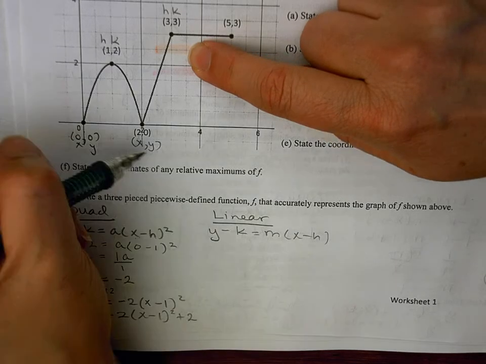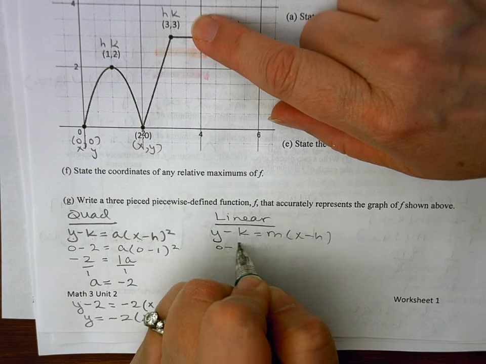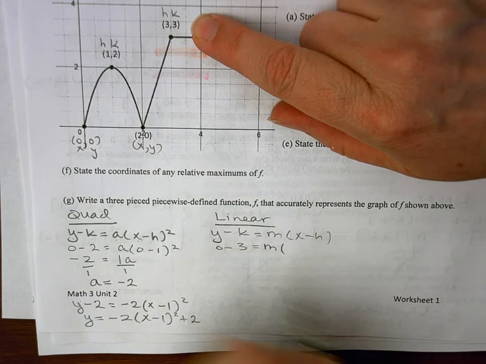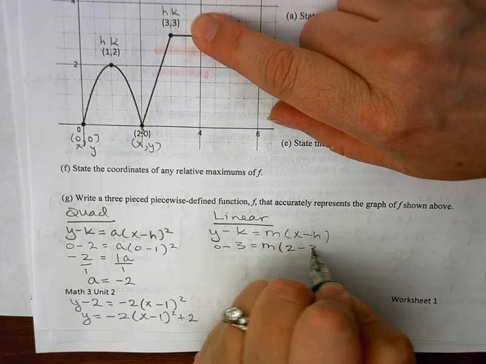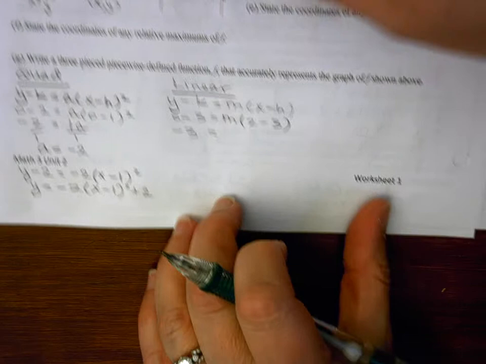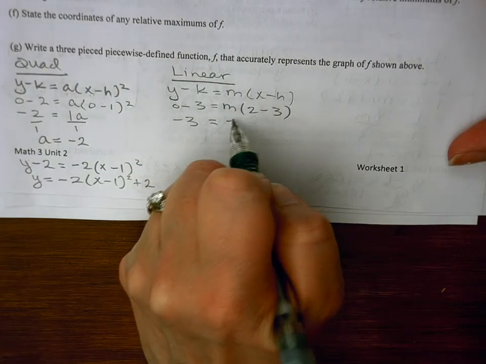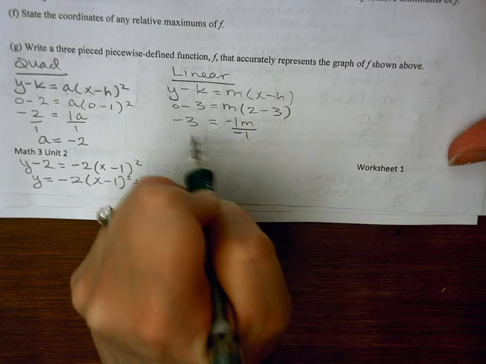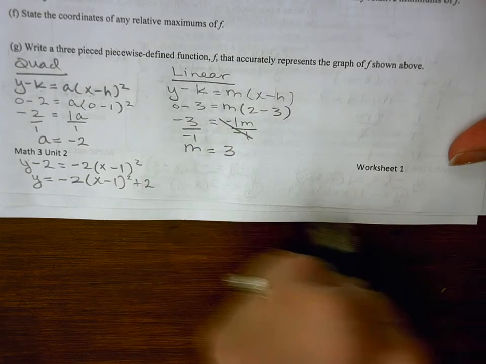So replace y with 0 and replace k with 3, and we don't know m. And then replace x with 2 and h with 3. So that's negative 3, and then 2 minus 3 is negative 1, so negative 1m. And then divide. So m equals 3.